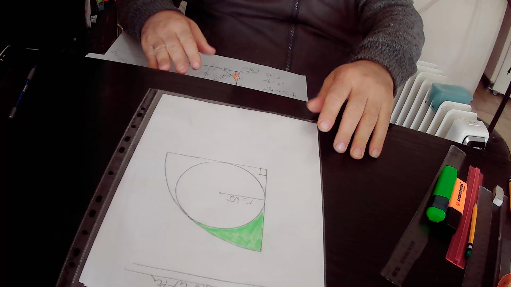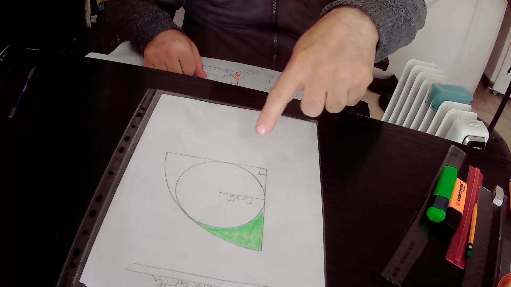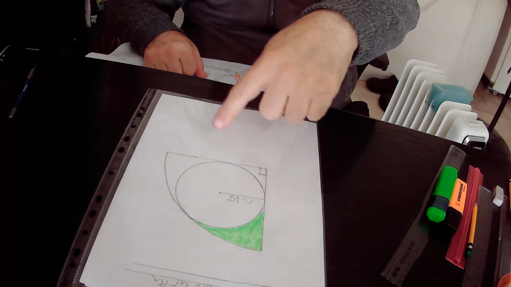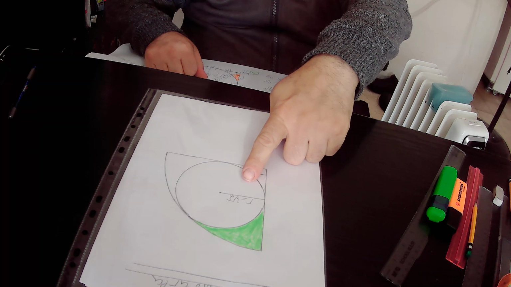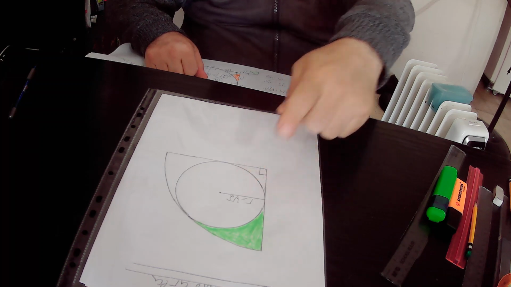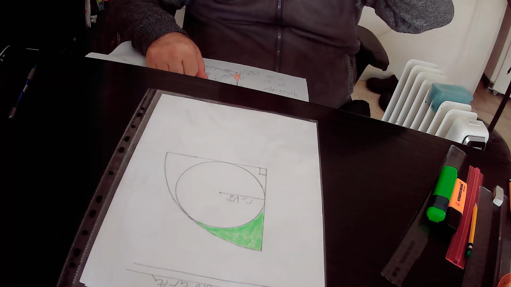In this lecture we found out the area of this green shape. In the drawing we have a circle inside this quarter circle. In addition, we know that the radius of this small circle equals the square root of 2 units in its length. Again, our mission is to find out the area of this green shape.